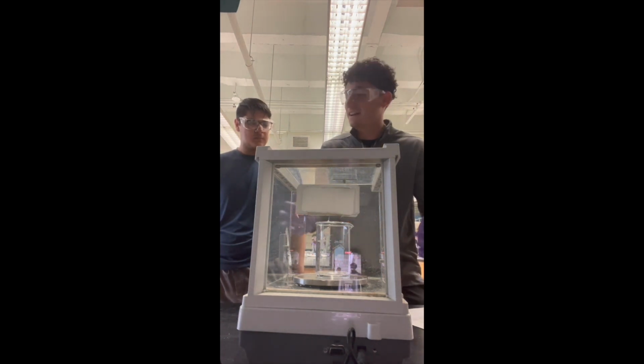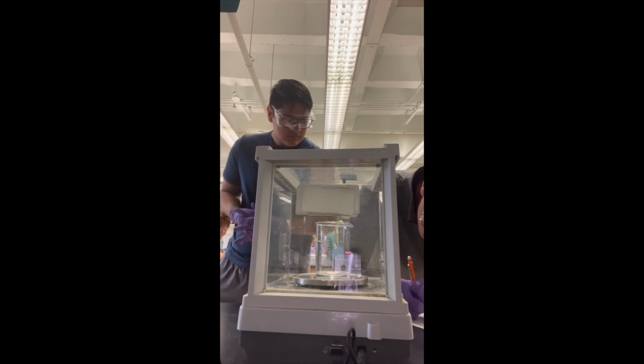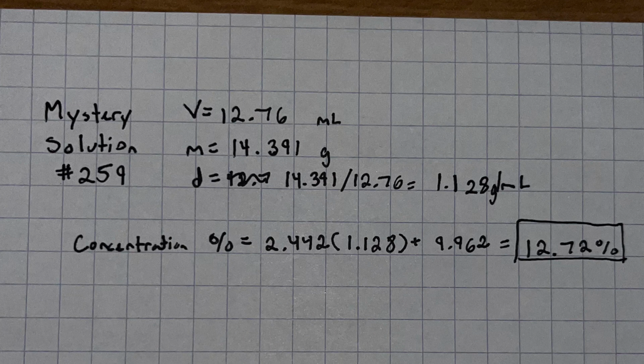Finally, by plugging the density into the calibration equation found earlier, we were able to compute the overall sugar concentration in the mystery solution to be approximately 13%. This calculation is shown in the following image.